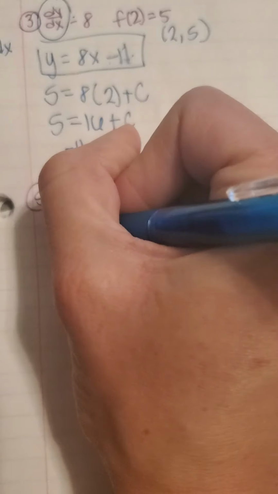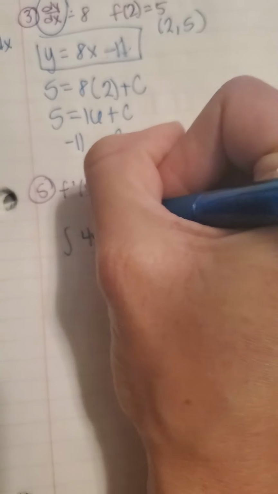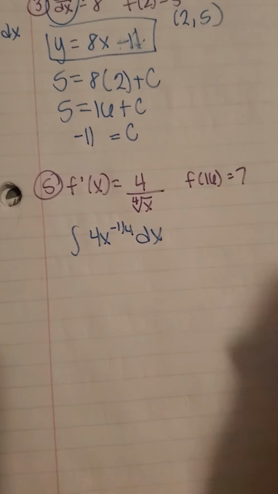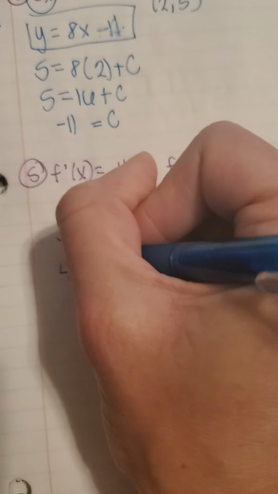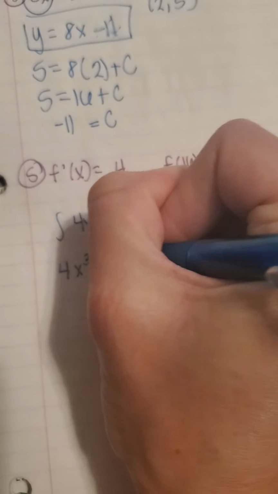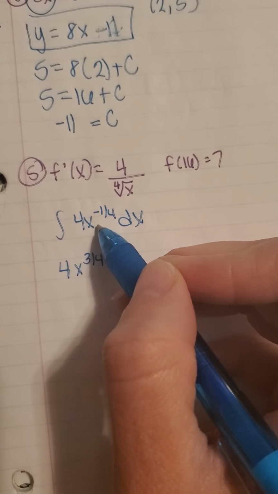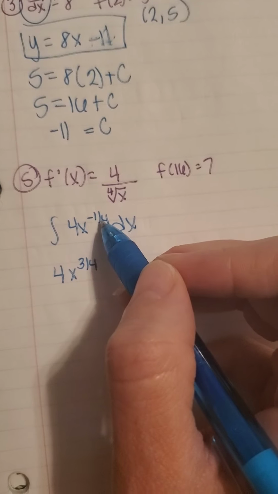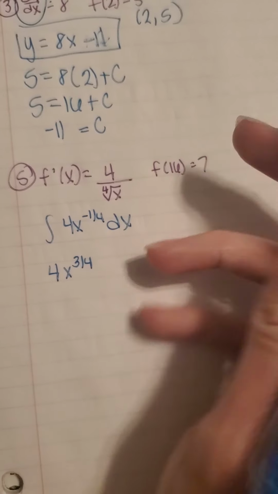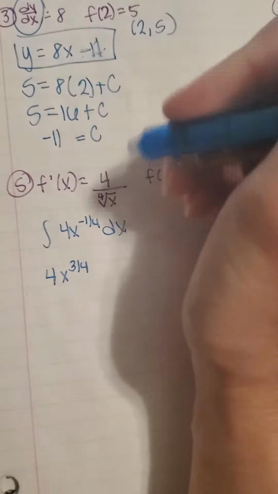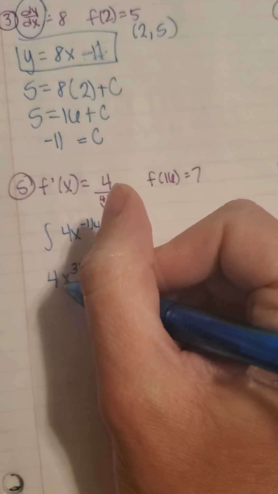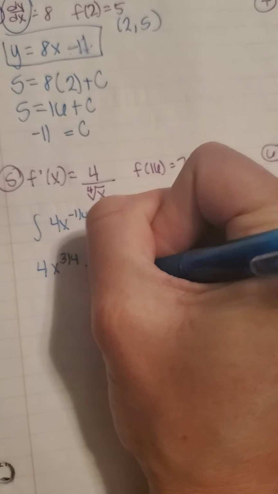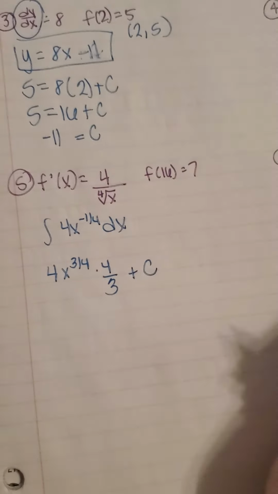So again, last week we would have seen this. I'm going to rewrite it in a way that's actually helpful to me. If I go and integrate, that's going to be 4. Still going to be there. Add 1 to the top. I'll just roll with it. Okay. So then if I multiply by my reciprocal, that's going to be 4/3. And then plus c.